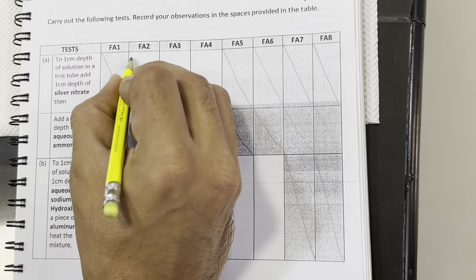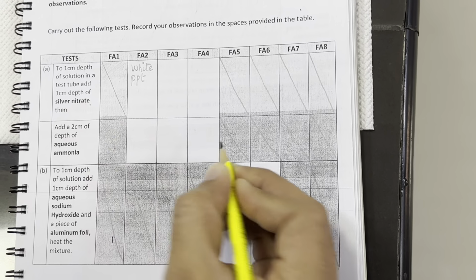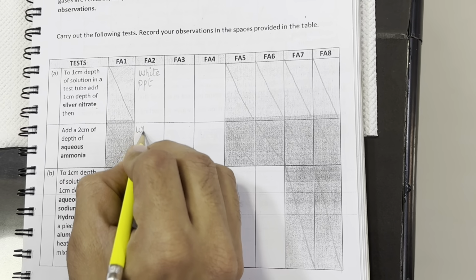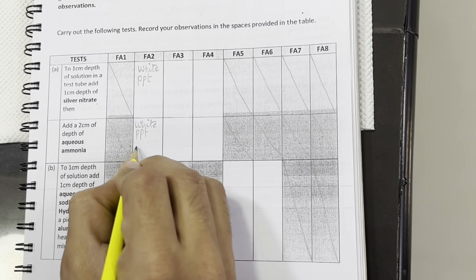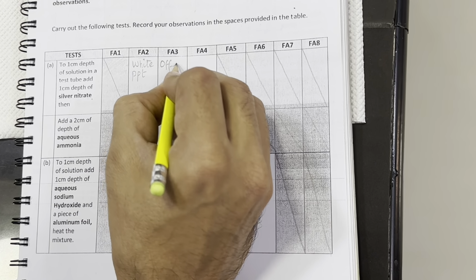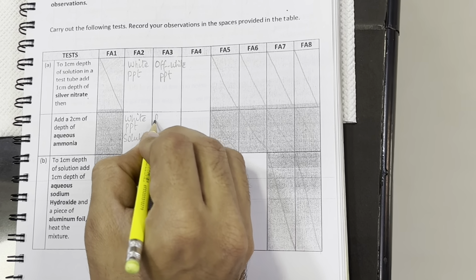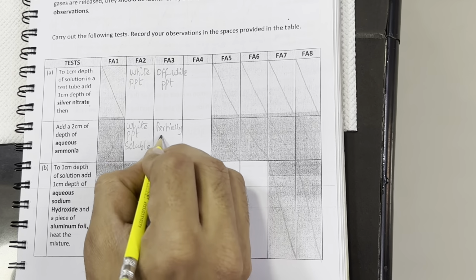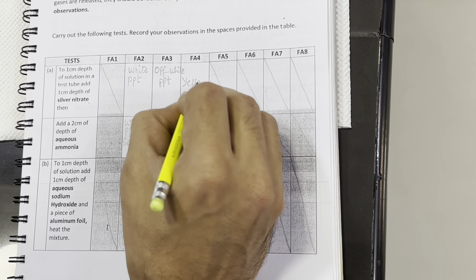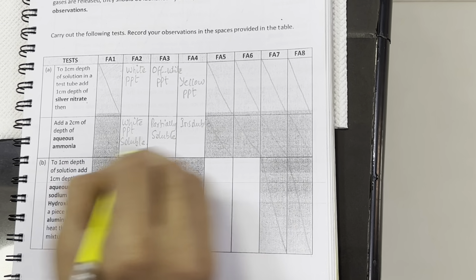In the case of Fa2, we got white precipitates with silver nitrate, and those precipitates were completely dissolved in aqueous ammonia. So we'll write white precipitates, soluble. And then Fa3, we got off-white precipitates which were partially soluble in aqueous ammonia. And in Fa4, we got yellow precipitates which remain insoluble in aqueous ammonia.